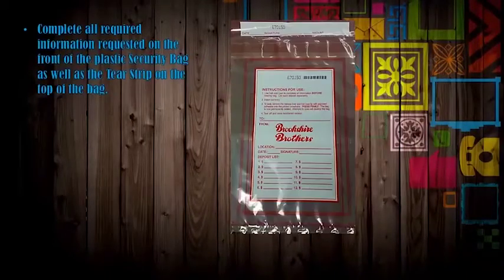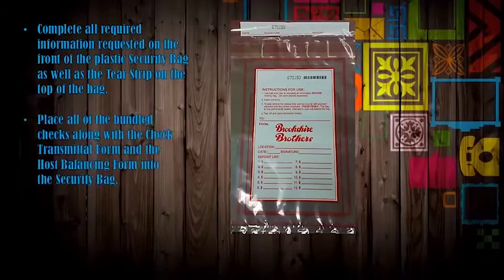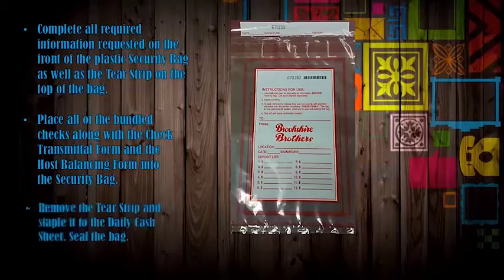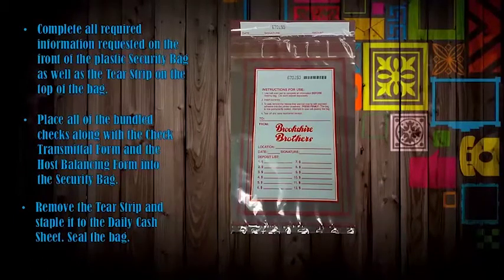Complete all required information requested on the front of the plastic security bag, as well as the tear strip on the top of the bag. Place the batch of checks along with the check transmittal form and the host balancing form into the security bag. Remove the tear strip and staple it to the daily cash sheet. Seal the bag. Place all security bags in the safe until your next Brookshire Brothers grocery truck arrives.